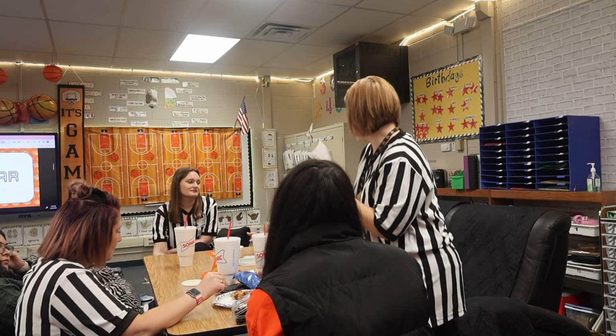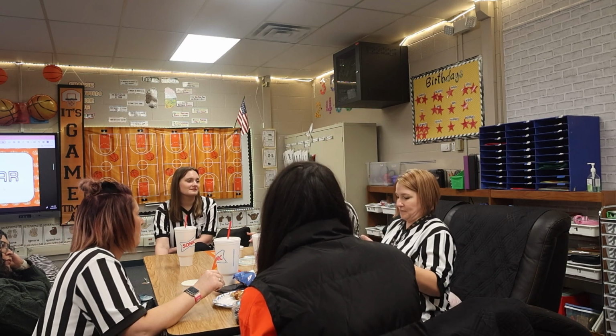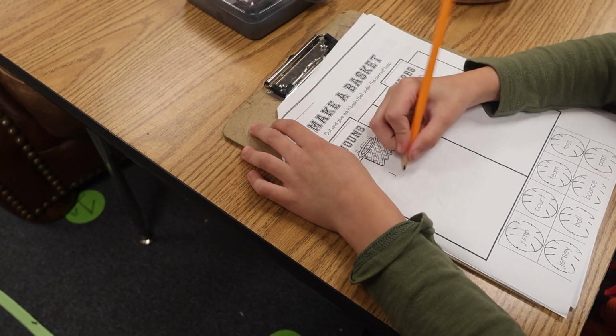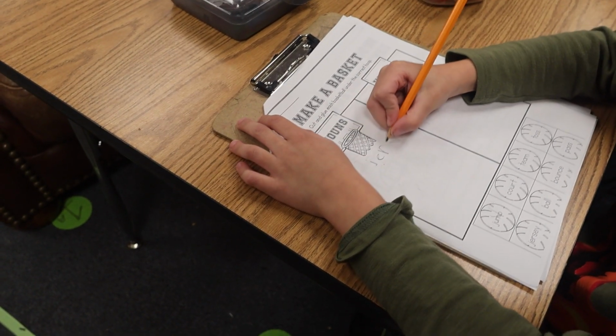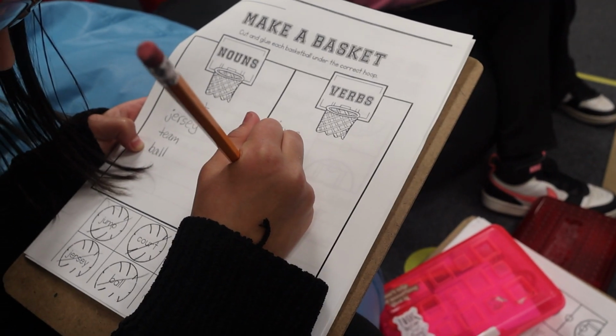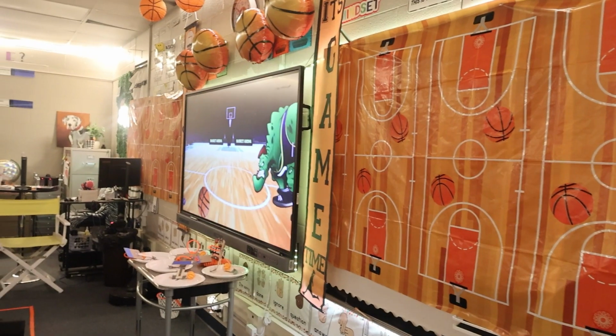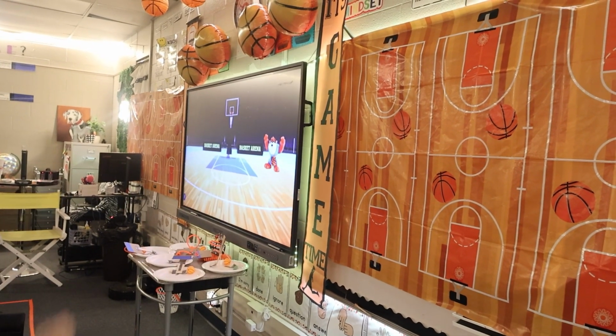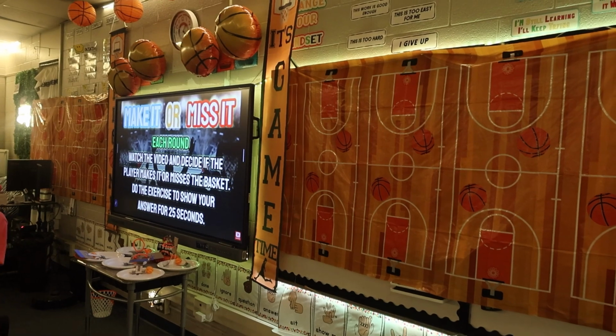Then it was time for the referees and the students to have their lunch. And when they came back, we did some grammar sorting. You could have students cut out the basketball words and put them in the correct hoop, but since this was in a packet, we just had students write the correct words in the correct hoop. Then we did a couple basketball themed brain breaks. There are really a lot of fun ones out there.